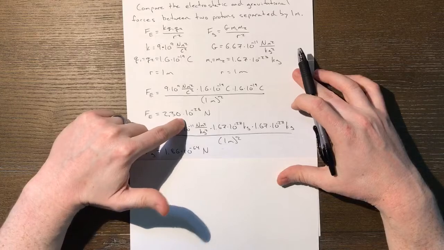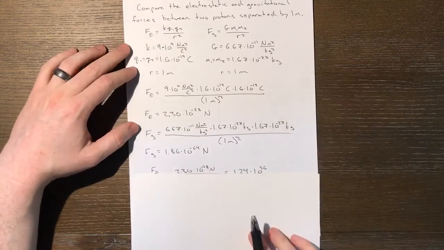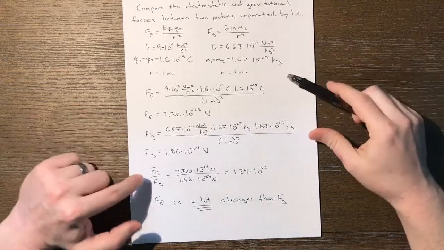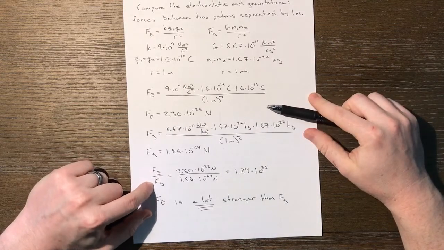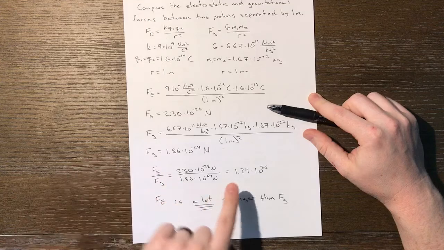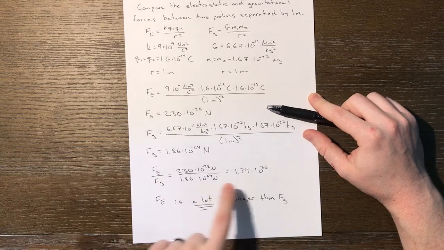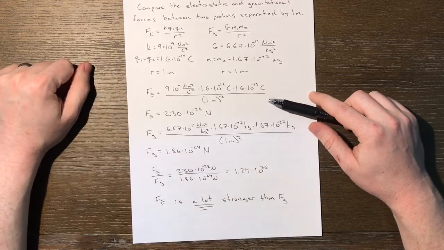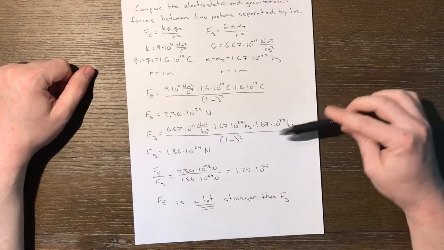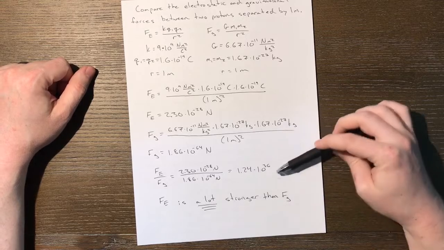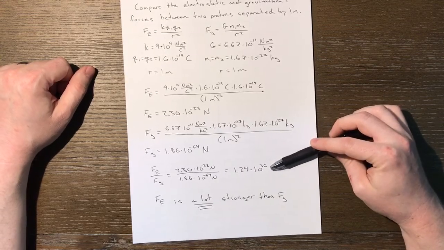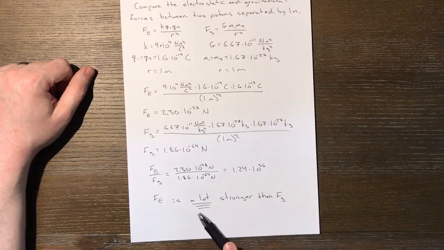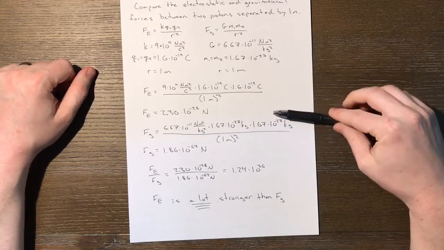I mean, the electrostatic force is small too, but if we compare their relative size, if we were to divide the electrostatic force by the gravitational force, we can see that the electrostatic force is 1.24 times 10 to the 36 times greater than the gravitational force. That is, I cannot underscore this enough, enormous. That is huge. The electrostatic force is a lot stronger than the gravitational force, it turns out.